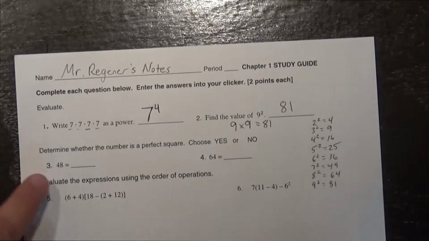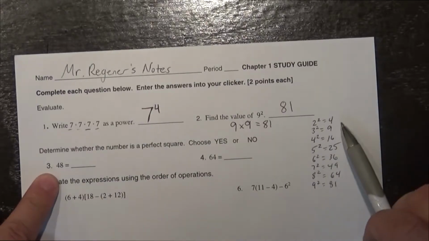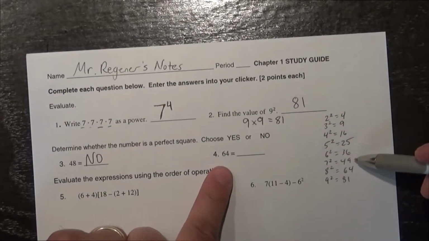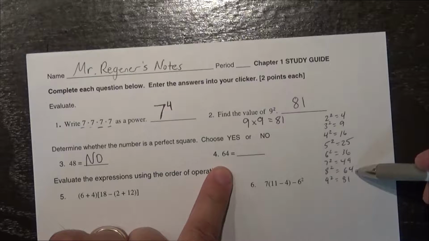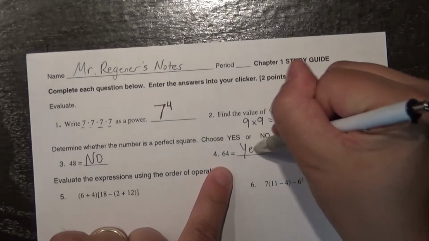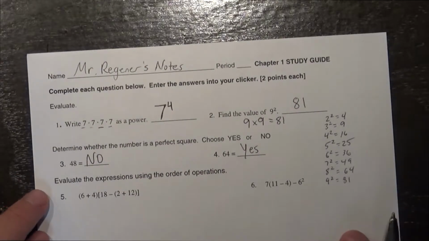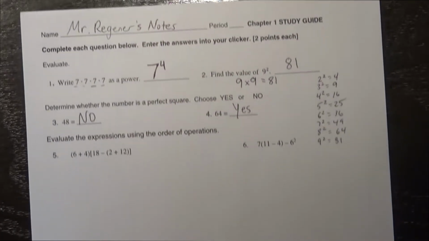So when I look here, I have 48. 48 is not one of my perfect squares, so I'm going to say no. And then I have 64. 64 is a perfect square. That's 8 squared equals 64, so I'm going to say yes. Hey, I've got the first 4 done, and I'm not even sweating yet. Let me go ahead and take a look here at numbers 5 and 6.